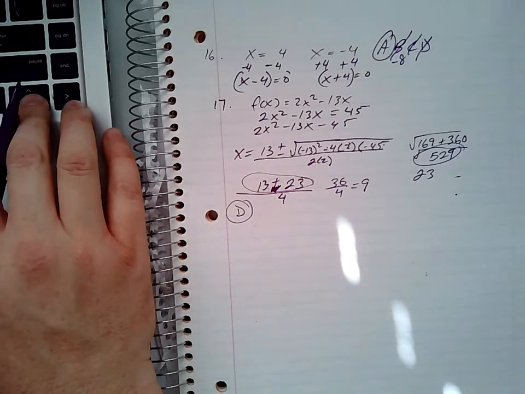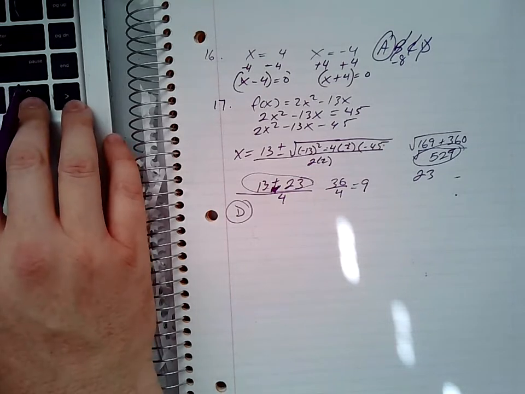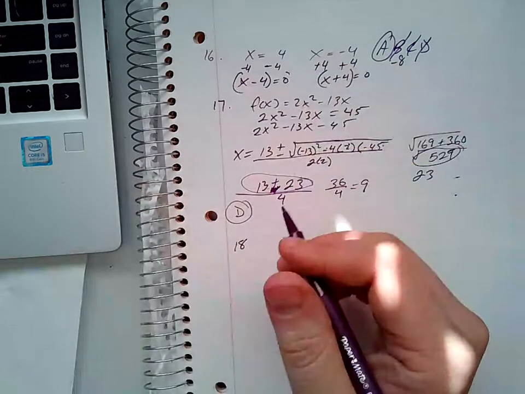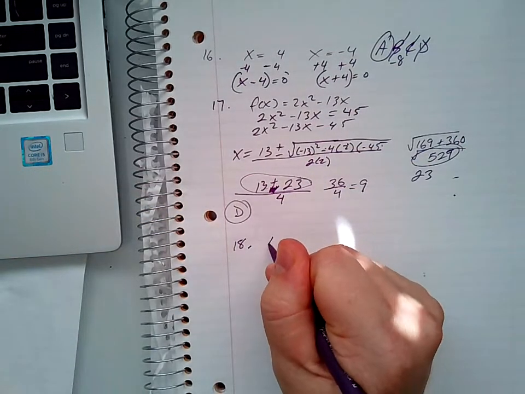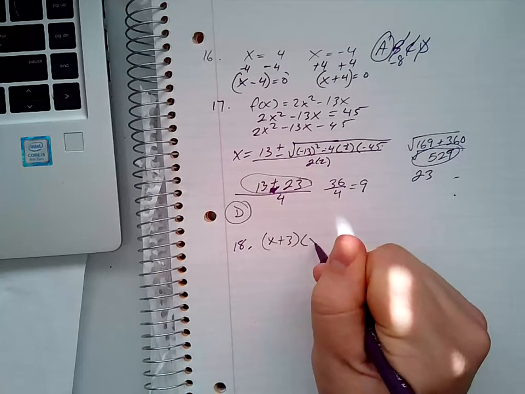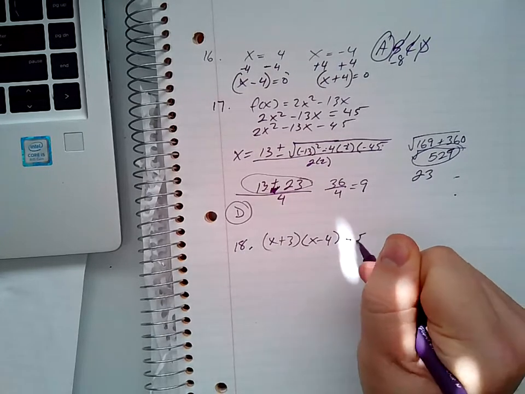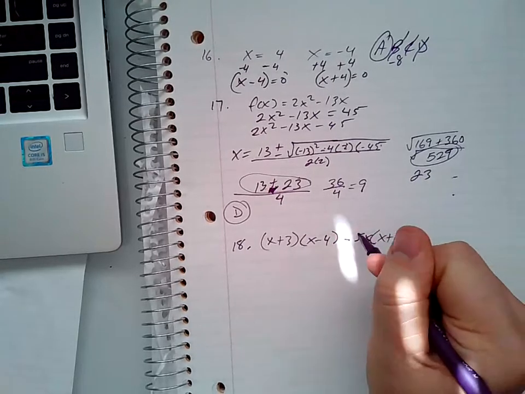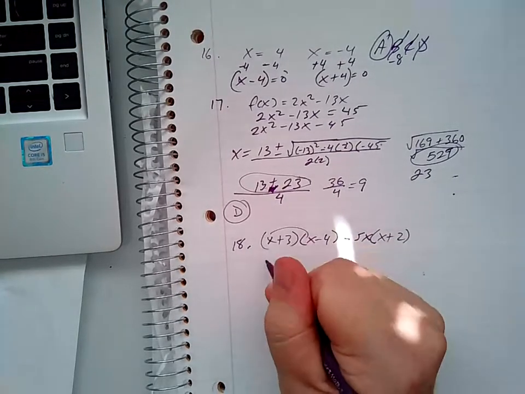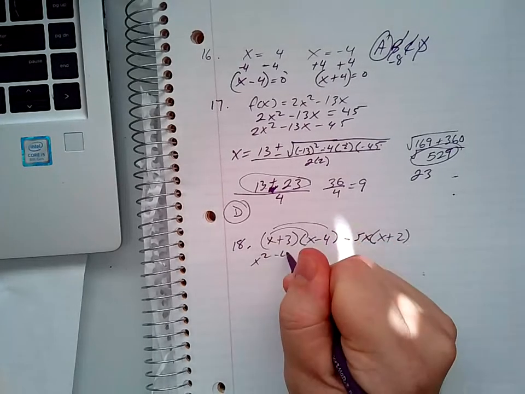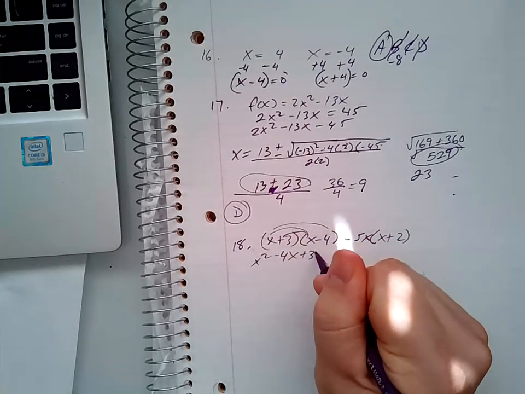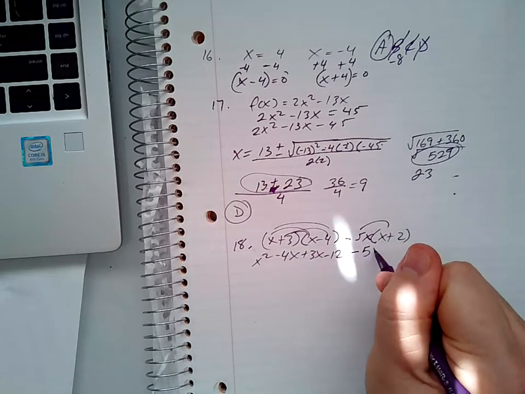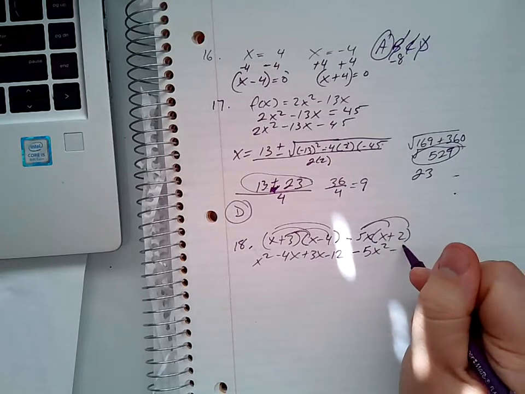All right, number 18. I hope I have enough time to finish. Number 18: what is equivalent to (x plus 3)(x minus 4) minus 5x(x plus 2)? So we're going to FOIL this one and distribute that one. So x squared minus 4x plus 3x minus 12 minus 5x squared minus 10x.